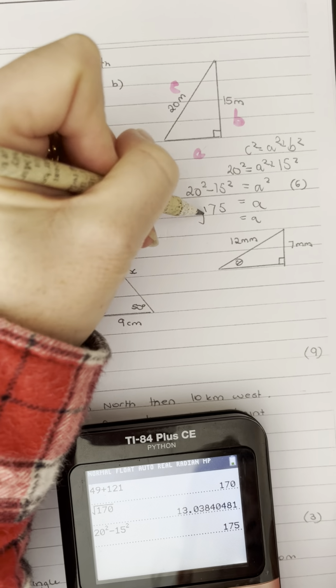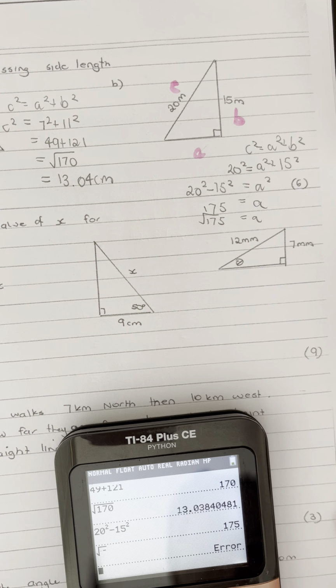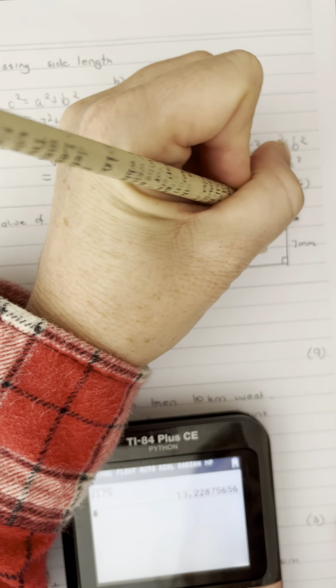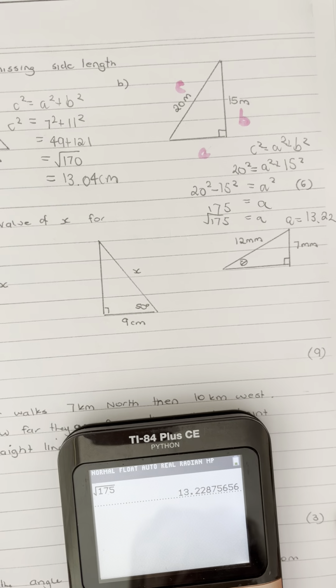So my A is the square root of 175. Then I get 13.22, and that is metres.